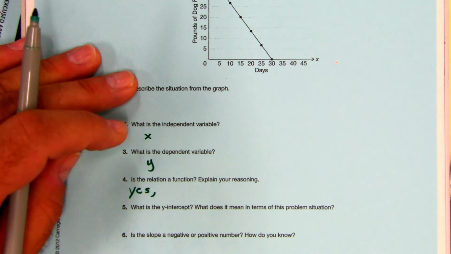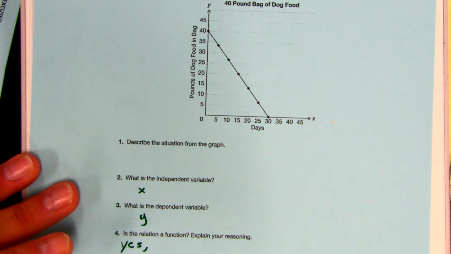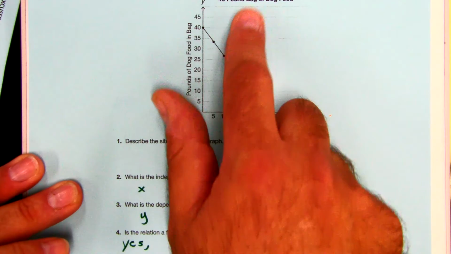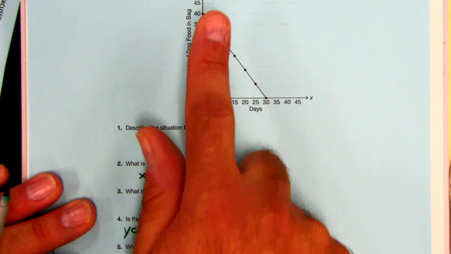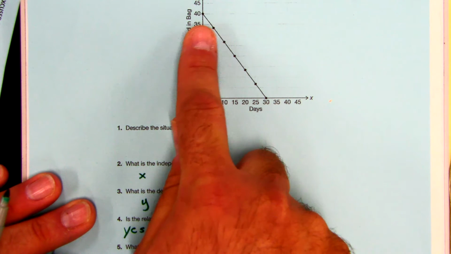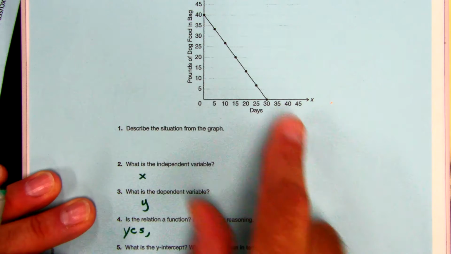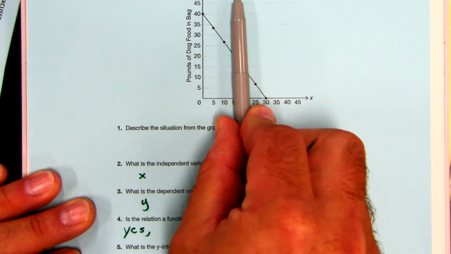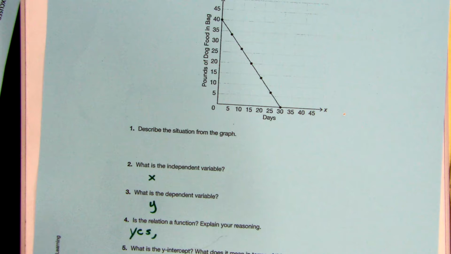Because, unfortunately, it's yes because it passes the vertical line test, right? It passes the vertical line test. Or the other way you could say it is yes because the X's don't repeat. We don't have any dots that are right over top of each other, okay? So the X's don't repeat, or it passes the vertical line test. They mean the same thing. One of them's dealing with putting the pencil on your paper and going, oh, it passes the vertical line test. The other one would be if they listed all the points.